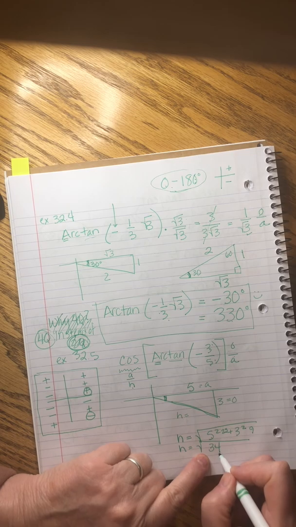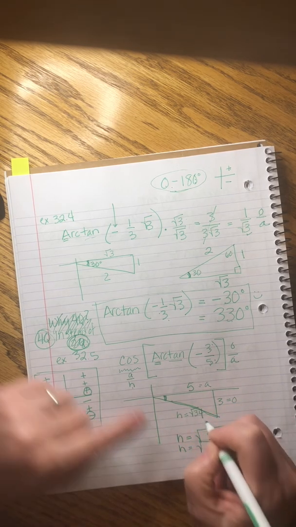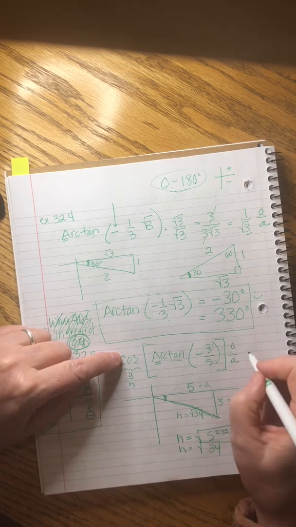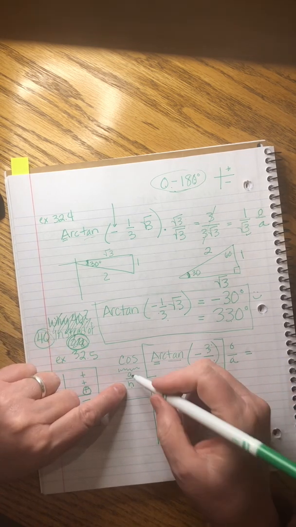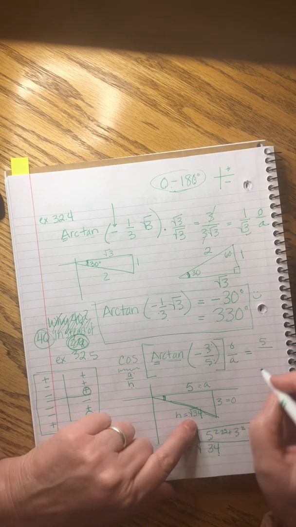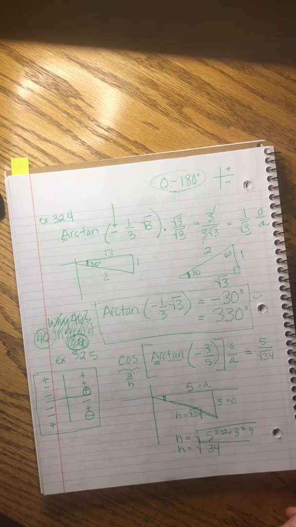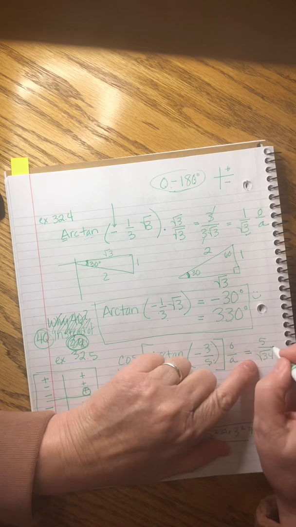34. That's this. And so to find the cosine of this, we want the adjacent over the hypotenuse. The adjacent is 5. The hypotenuse is square root of 34. All right. Now we need to just rationalize this.